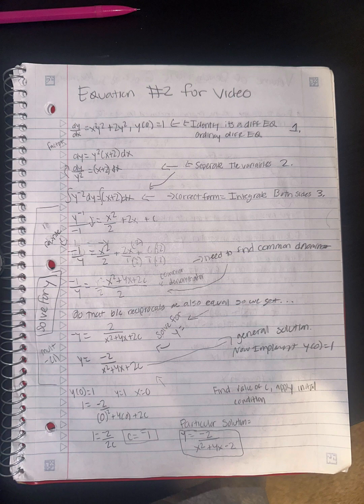So we come over and we just add that negative 1 to our general solution, and we get y equals negative 2 over x squared plus 4x minus 2, because it is plus 2c, and we just add that negative 1 to make it negative 2. So that is the number 2 problem. It is the same concept, just a little more tedious.